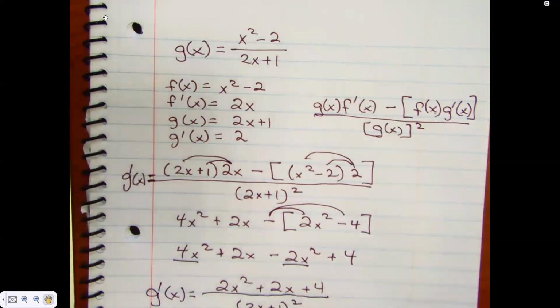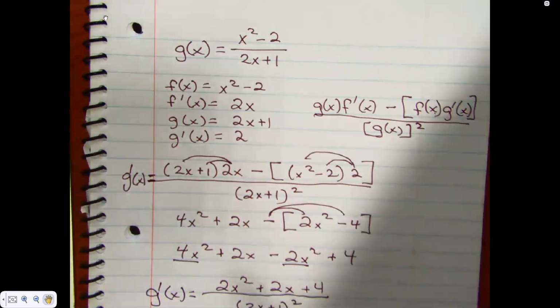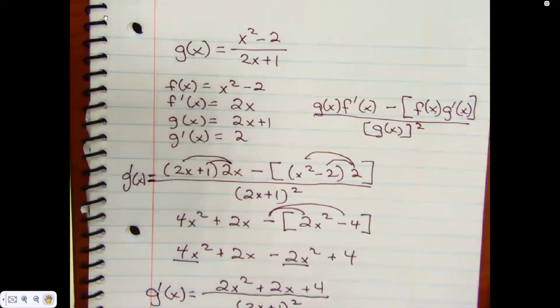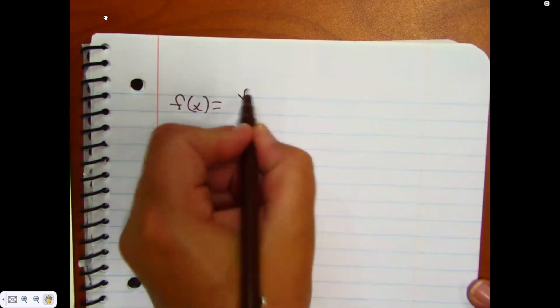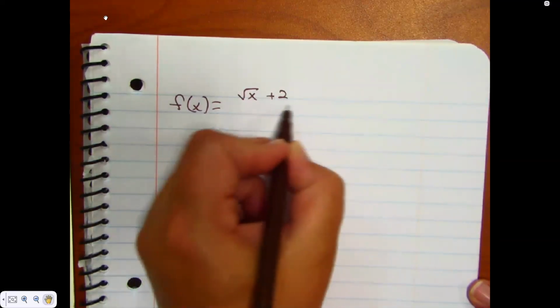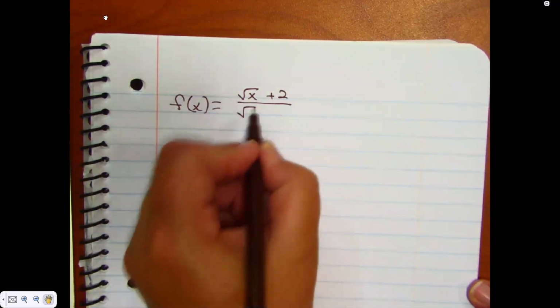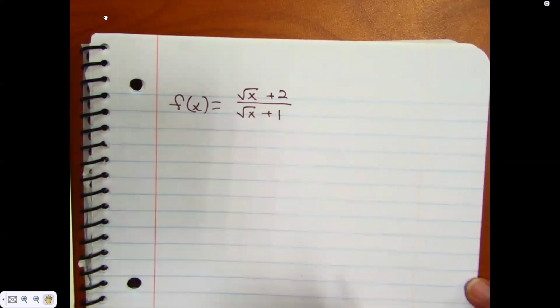All right, let's do one. We got 2 more. We can make it do 2 more. We'll be good. This one's kind of in between, because let's take a look. Why do we know this is harder? F of x equals the square root of x plus 2 over the square root of x plus 1.